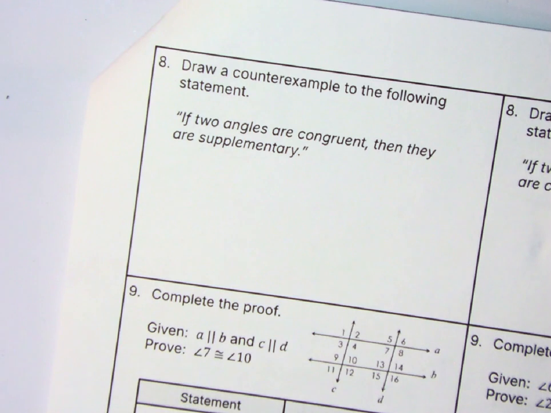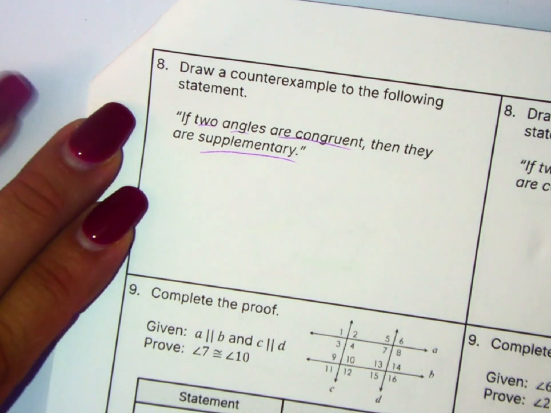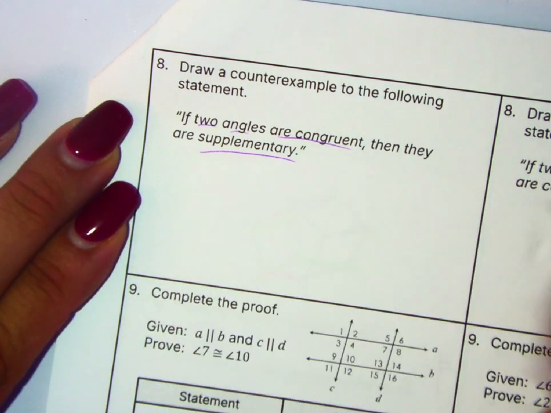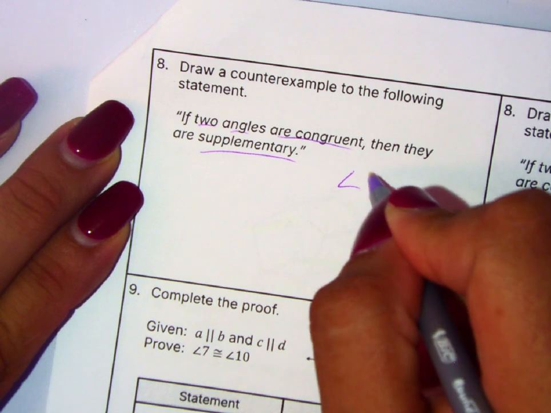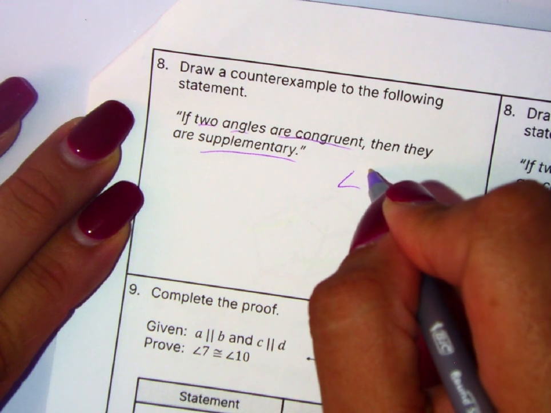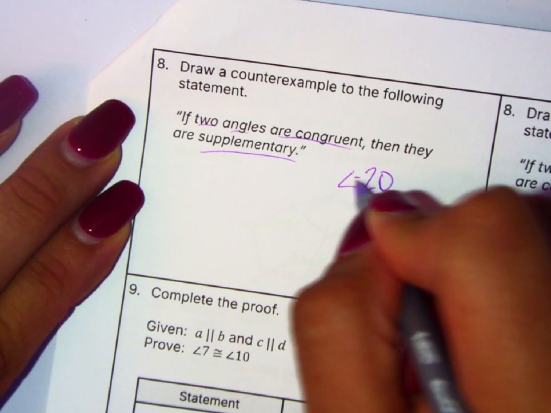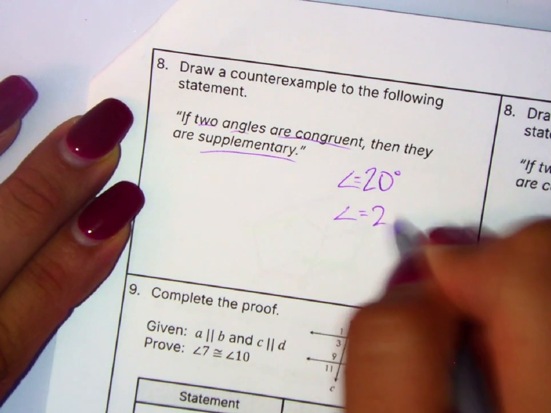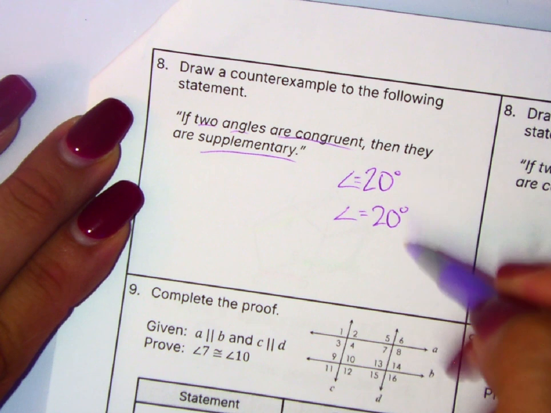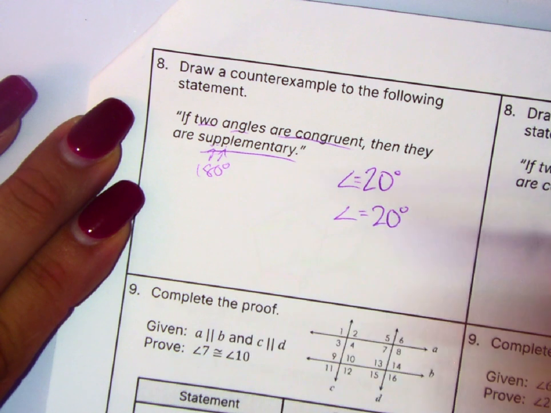We have draw a counterexample to the following statement. If two angles are congruent, then they are supplementary. So you need to think about this. If I have two angles that are congruent, are they always supplementary? So think of maybe a random number, angle equals 20 degrees, and you have a congruent angle to that, you're going to also have 20 degrees. So are these supplementary? Supplementary have two p's, so that means they add up to 180.